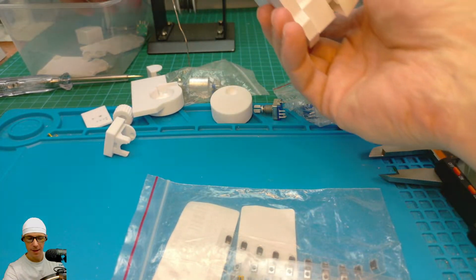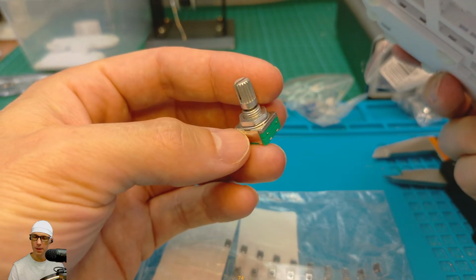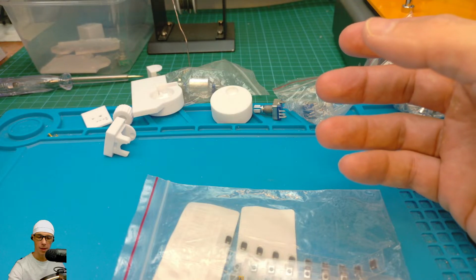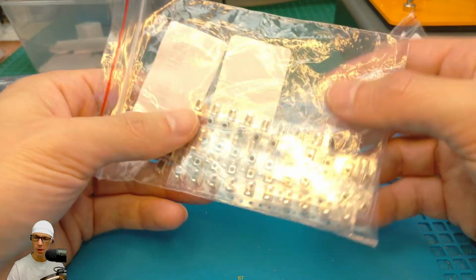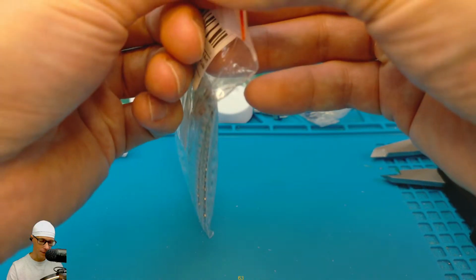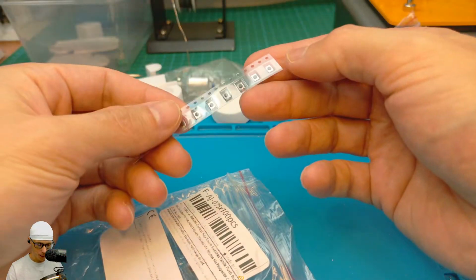Unlike these encoders, I ordered like maybe 15-20 pieces. And if this, what we are working on today, happens to be okay working, then I will have no use for that. But maybe some other project will come in handy. You never know.